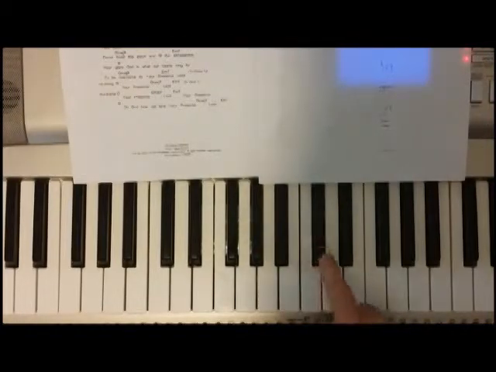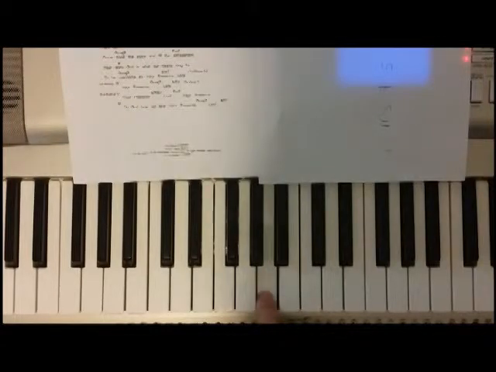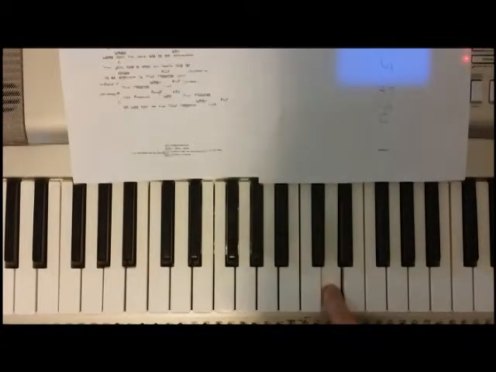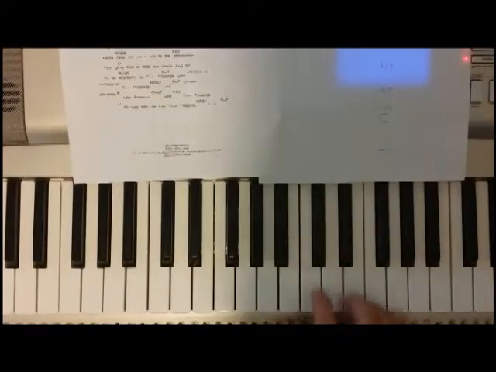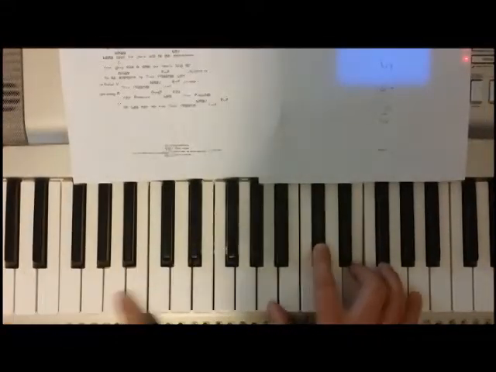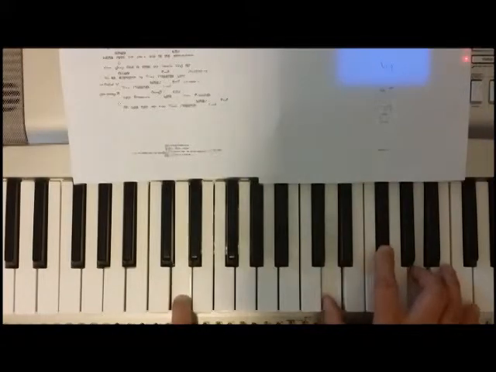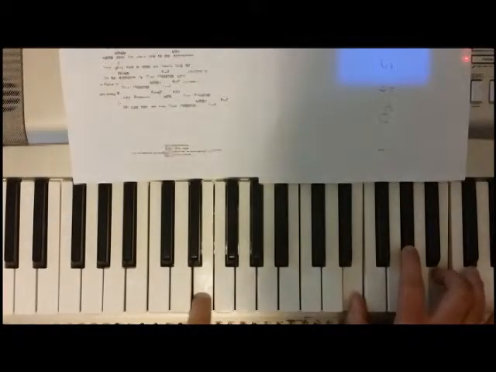So our 1, 4, 5: root is the A, the fourth is the D, and the fifth is an E. So that would be your three chords. A is the root, D is the fourth, E is the fifth.